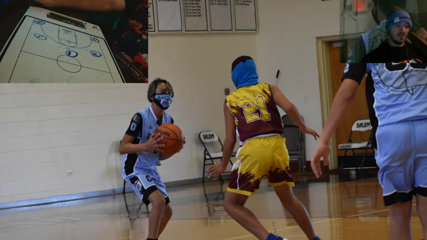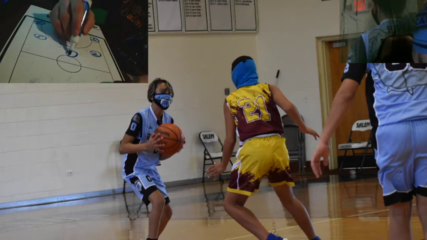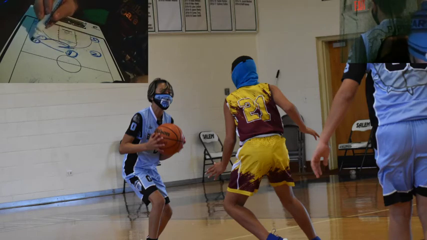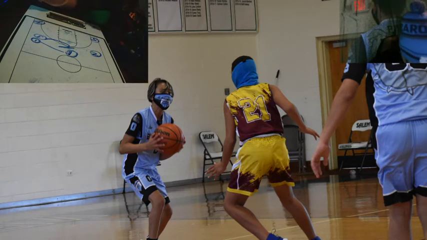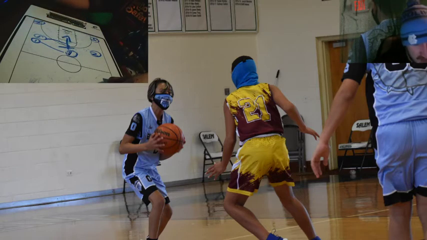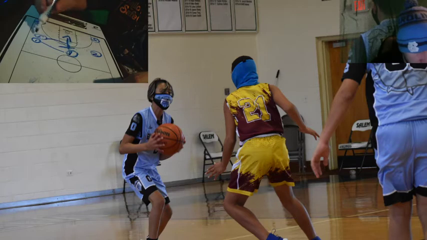Alright. So 1 has the ball. 3 sets a screen. 1 takes over the spot where 3 came from. 3, you were going to dive down Main Street. So it's the same concept, okay? 3 sets a screen. 1 dribbles to that open area. Kick to the corner. Kick in here.